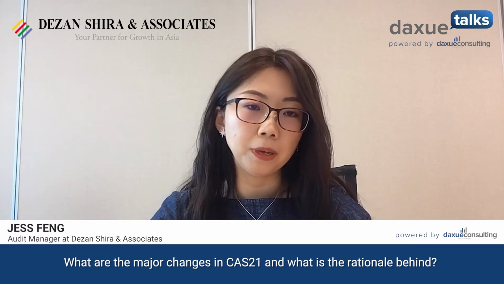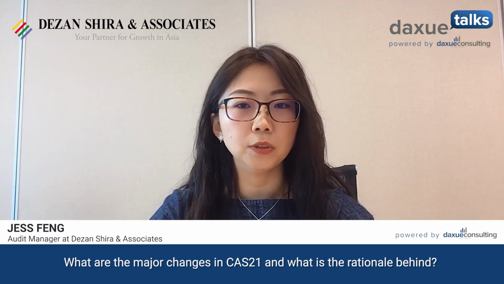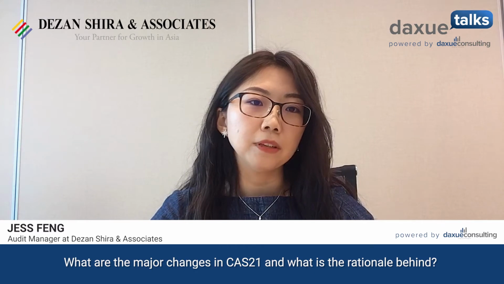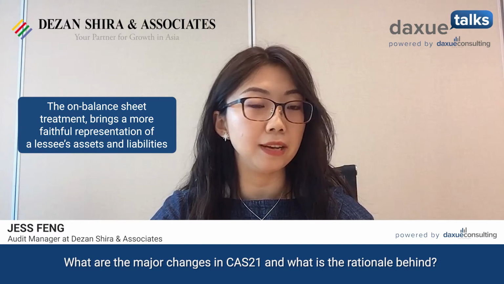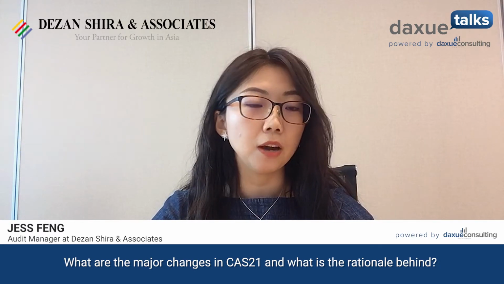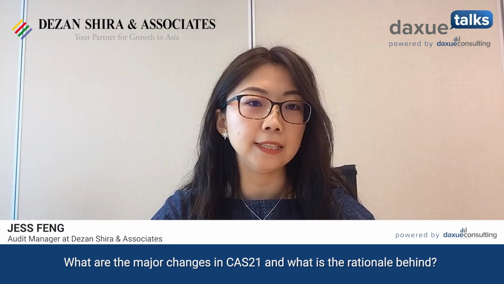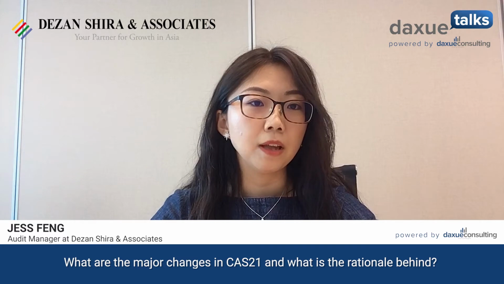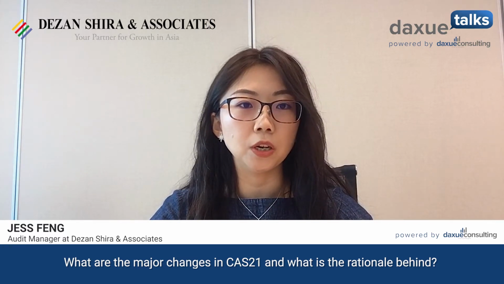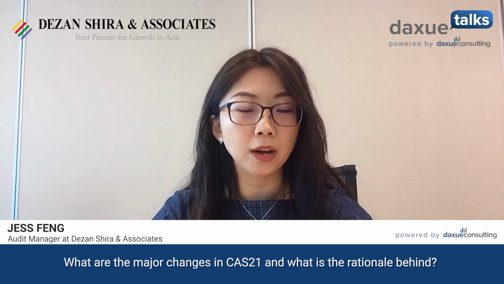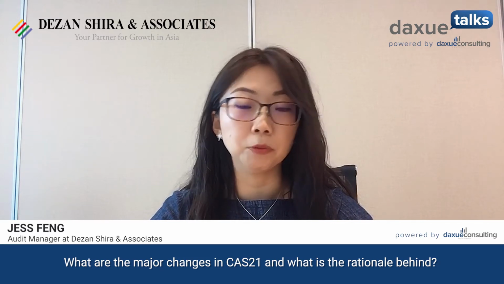Well, the rationale behind this change, according to the standard setters of IFRS and US GAAP, is that the on-balance sheet treatment brings a more faithful representation of lessee's assets and liabilities. After all, when you enter into a lease contract, you acquire the right to use the asset for a substantial period of time. Perhaps it's not to acquire the asset over its entire useful life, but at least you have the right to use it for a couple of years.